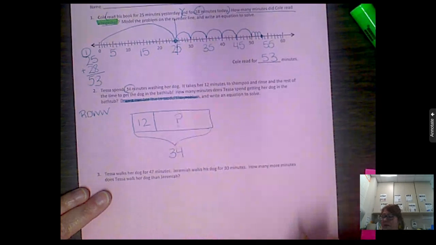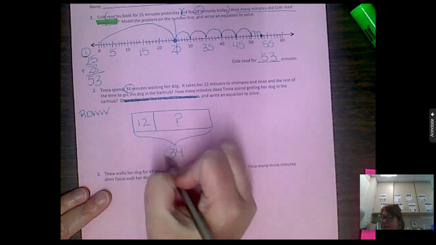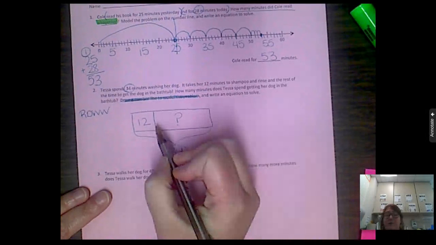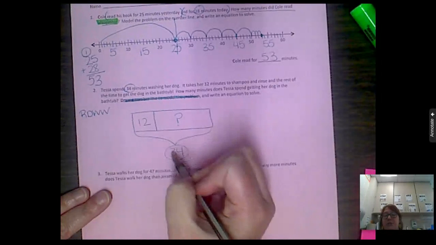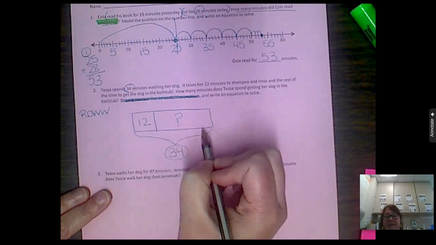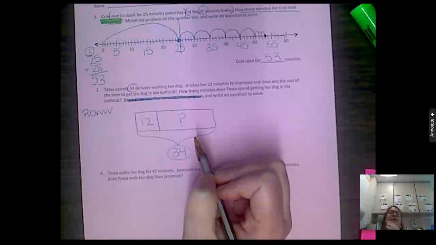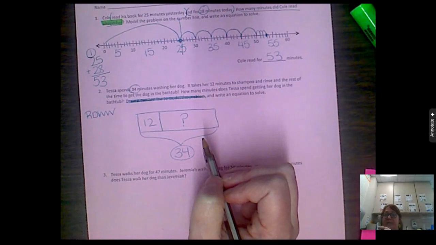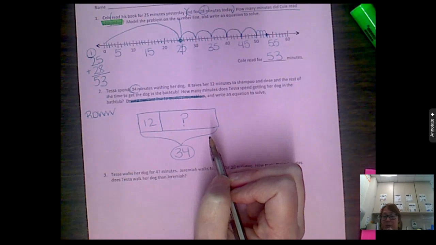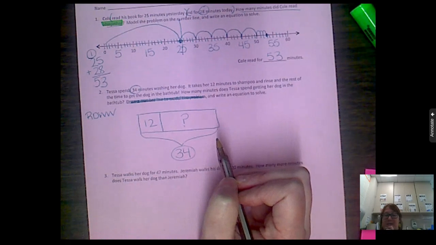So if I know that my total time is 34 minutes, 12 of those minutes she spends shampooing and rinsing, what am I going to do with these two numbers to find this missing section right there? And does it make sense to add? So let me think, just like we did yesterday when we thought, does it make sense? And remember, I said that's one of the most important things that we need to think to ourselves in math: does it make sense?